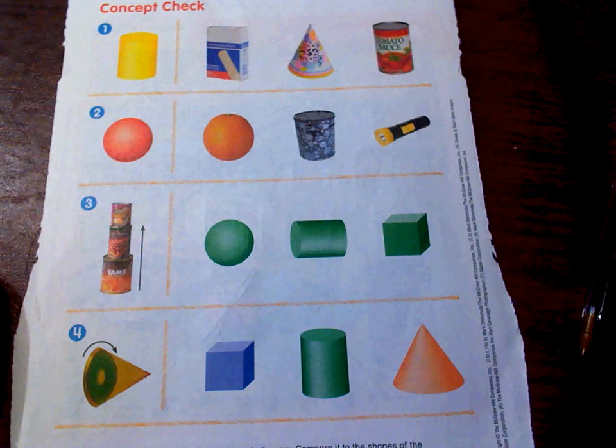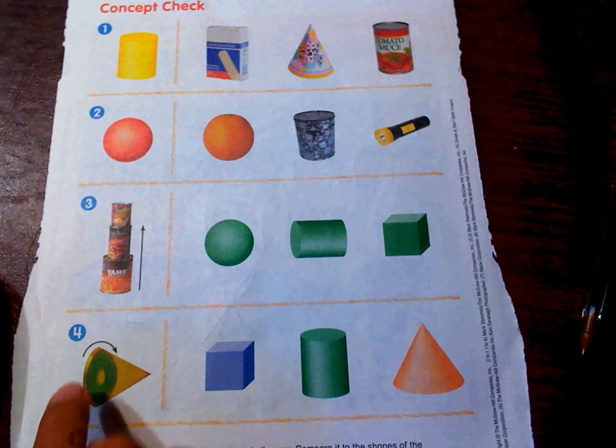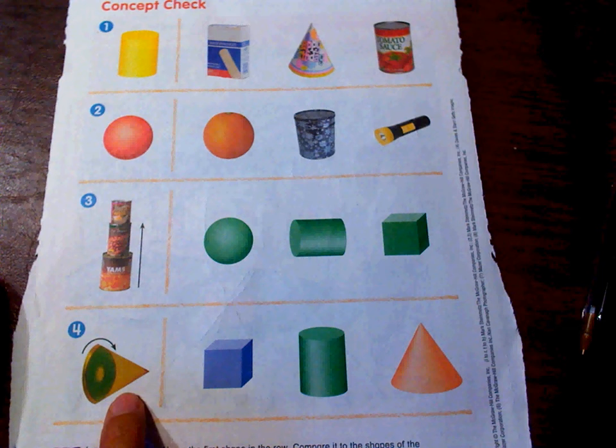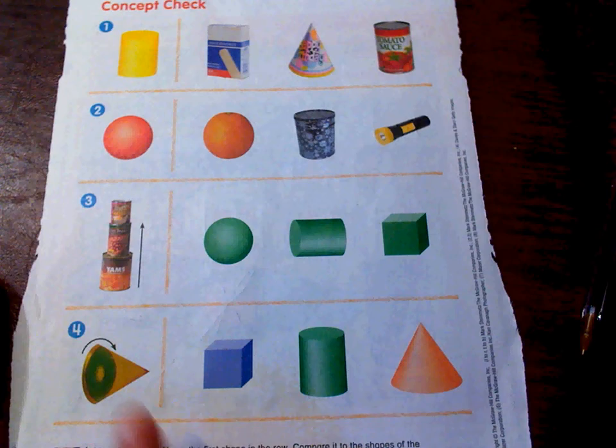Number 4, again, you have the arrow showing movement. So I want you to think about what this shape is and what movement it's asking for, and circle the shape or shapes in this row that move the same way.